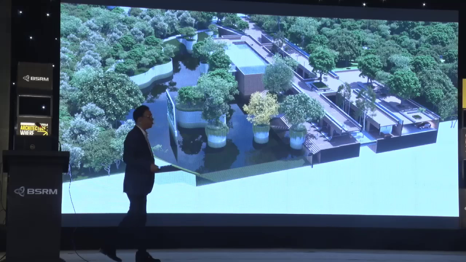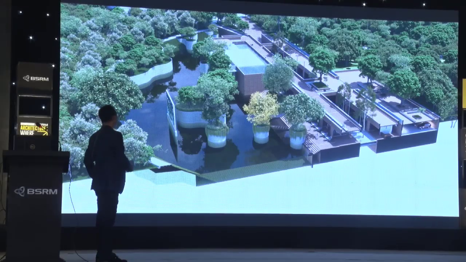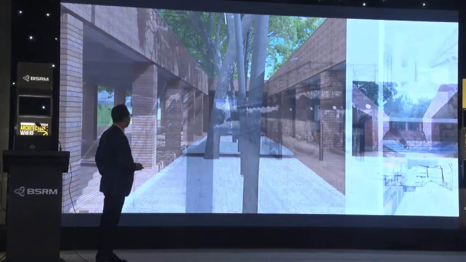You can't see it, but close to the water, because water is always 10 feet below ground level, road level, we can go close to the water. We cannot take the water up. So this is what is going down. You can go down. You can sit there. You can spend all your time there.